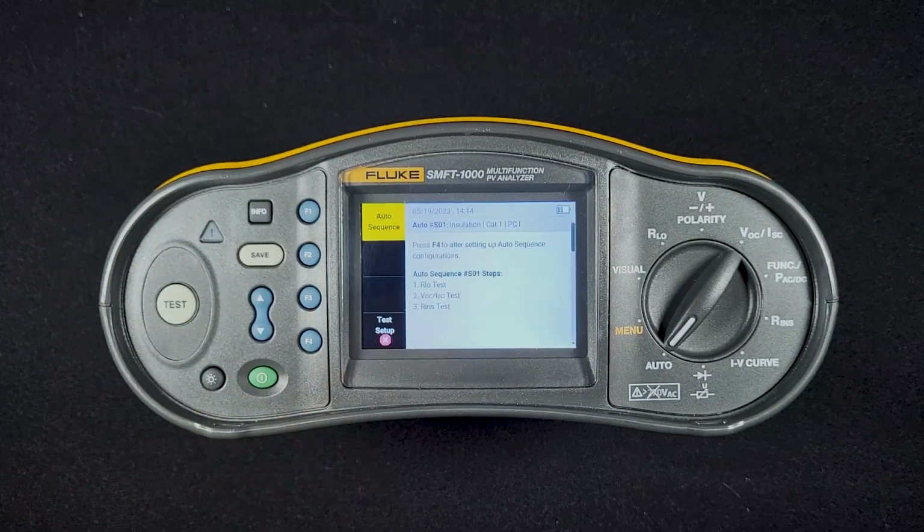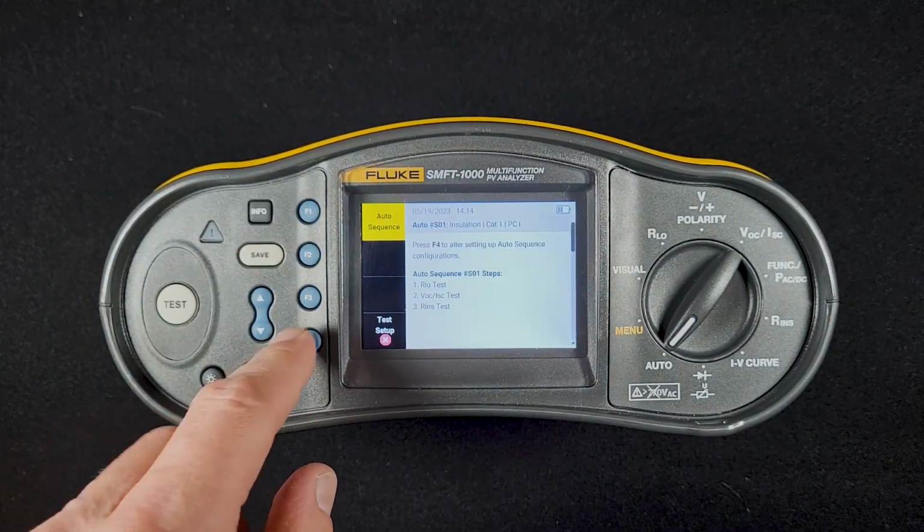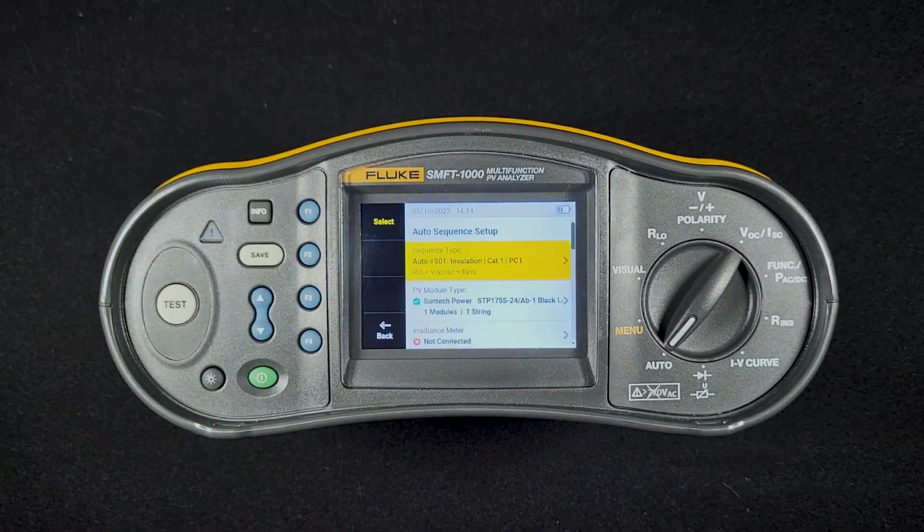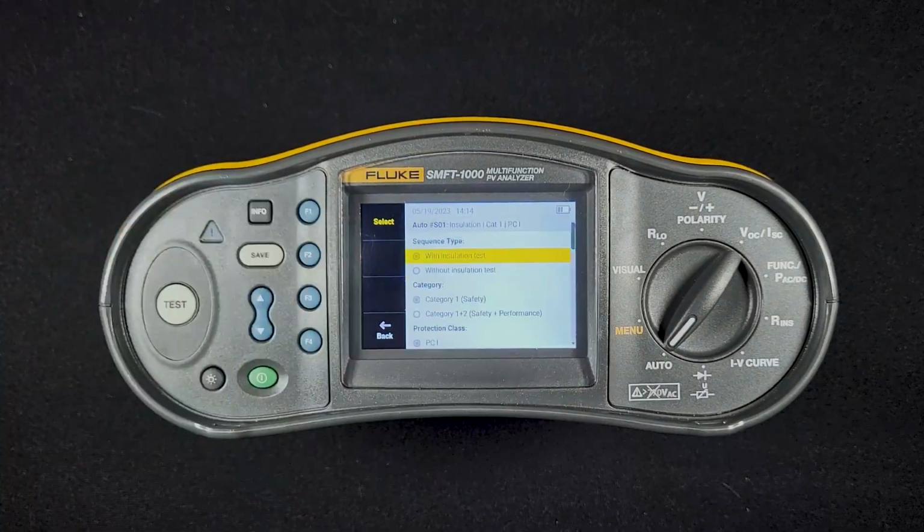Okay, going back to the main test, the first thing we need to do is set up the test and decide what tests we want to conduct. So we're going to hit F4 to hit test setup. First is the sequence type. So I can go into here and select what tests I'm going to do in this sequence. The first one is, do I want to do an insulation resistance test or not? And that's going to be that type 2 insulation resistance test where it short circuits the positive and the negative together and then tests to ground from there.